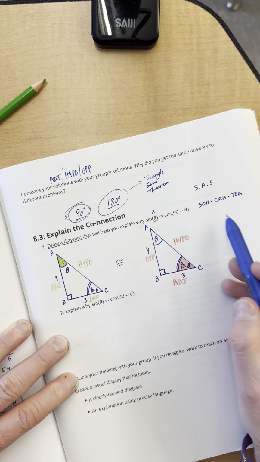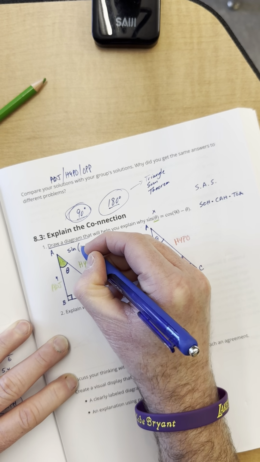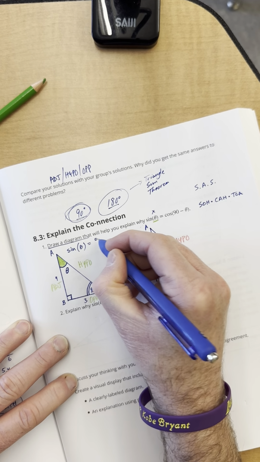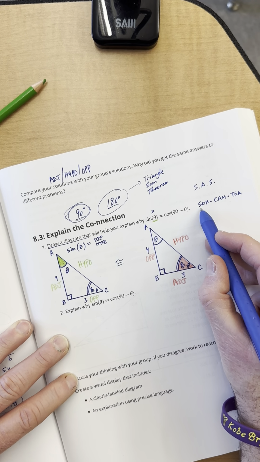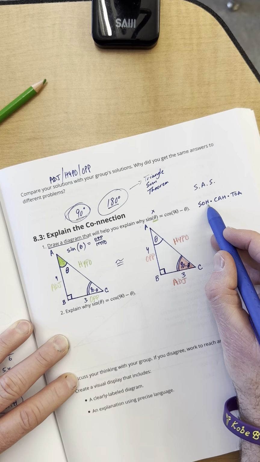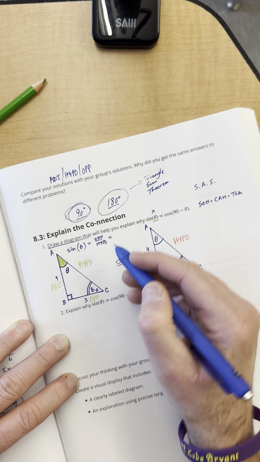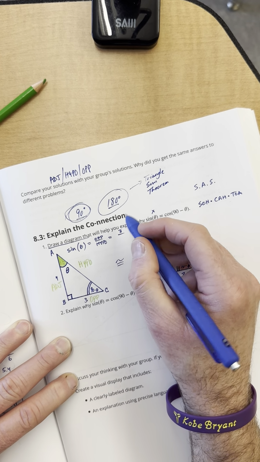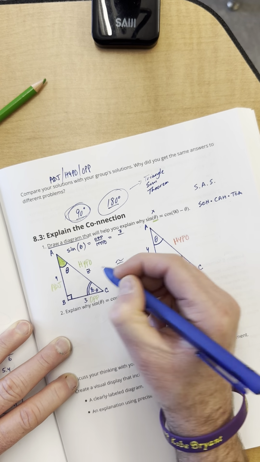Now, sin of theta will equal op over hypo. Why? Because of SOH. Sine equals opposite over hypotenuse. So, opposite 3, hypo, we don't know. Let's just call it Z.